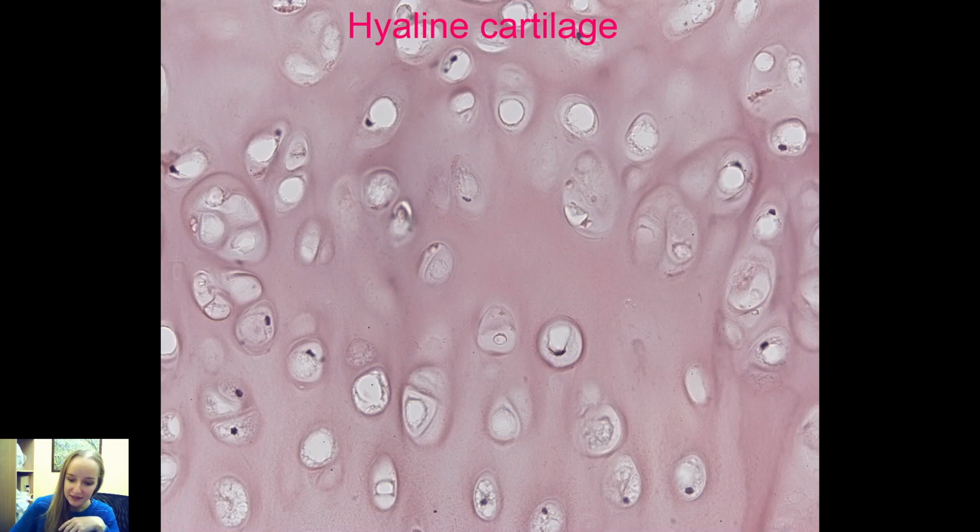Normally it has a white, glassy appearance, and this really means hyaline, that it's like glass. So that's why it's called hyaline cartilage. And its chondrocytes form isogenous groups. So here we can see these isogenous groups right here.